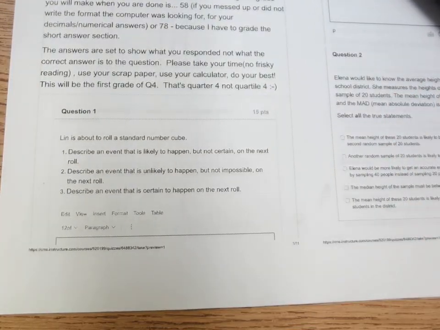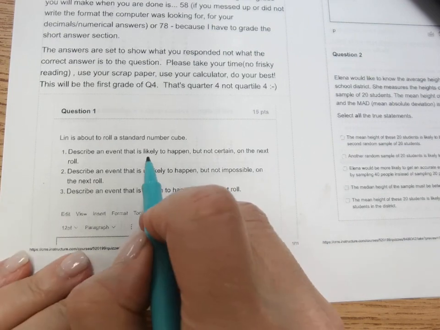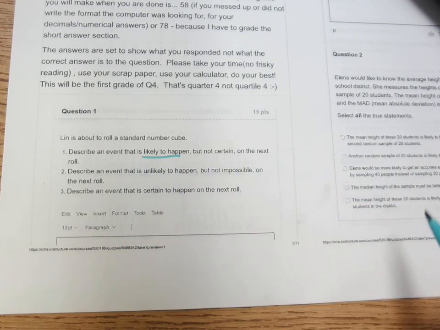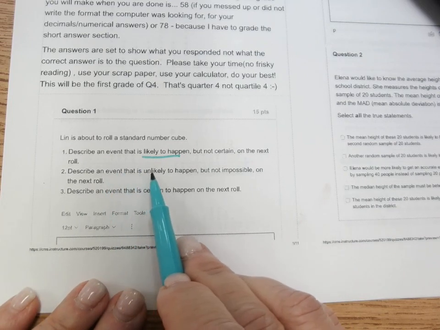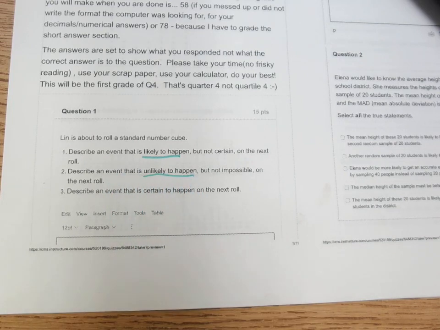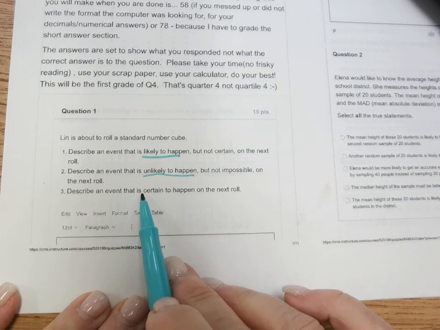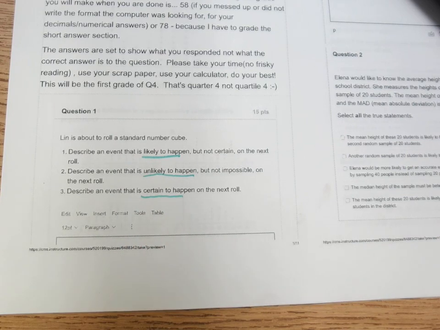Question number 1. Lynn is about to roll a standard number cube. Describe an event that is likely to happen, but not certain, on the next roll. Describe an event that is unlikely to happen, but not impossible, on the next roll. Describe an event that is certain to happen on the next roll.